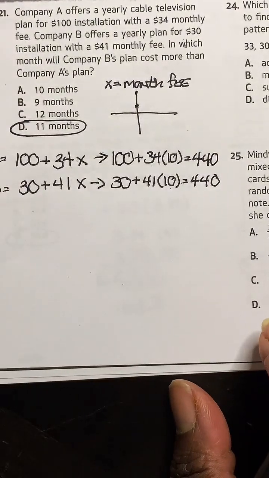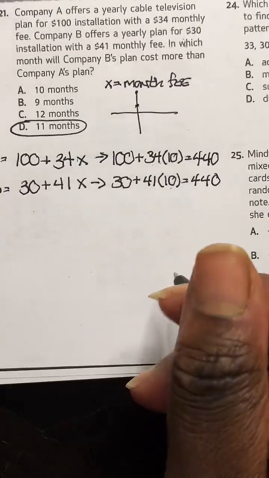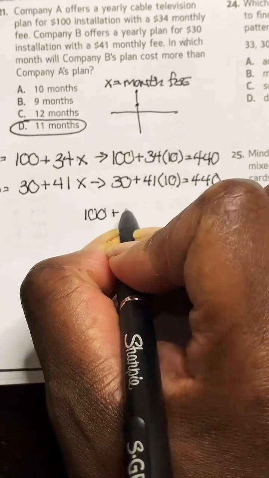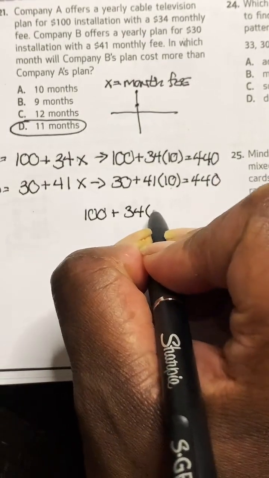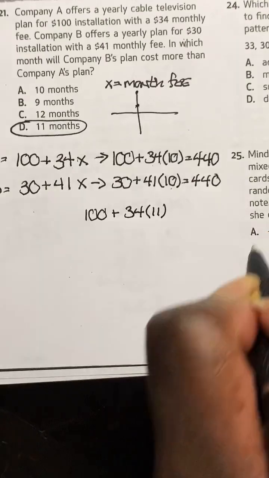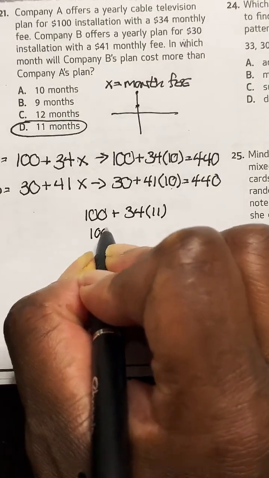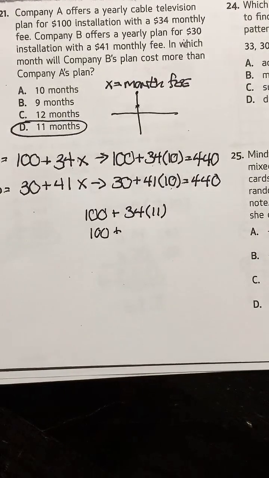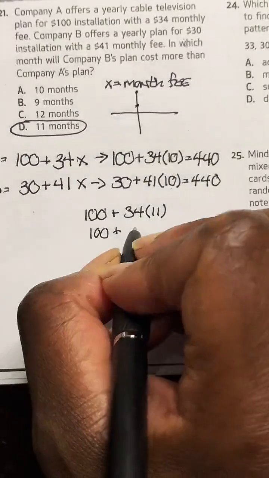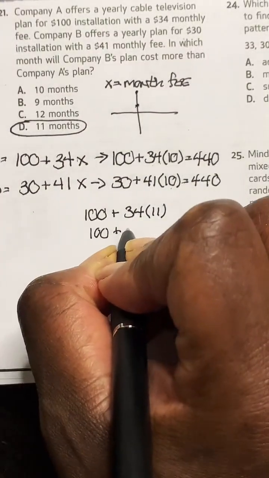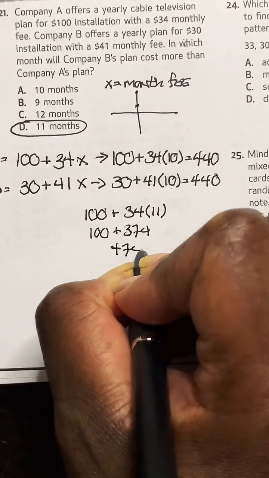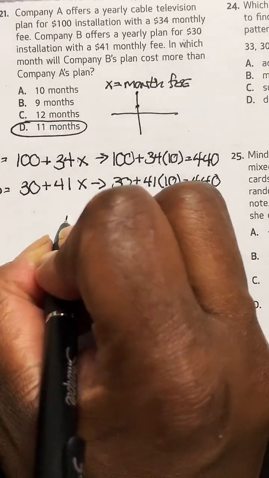And if you're not sure, then just plug it in. So we have our 100 plus our 34 times 11. I know it's sad that I'm trying to do this real quick. So that would be 374. With our 374, that'll give me 474. All right, so that's for A.